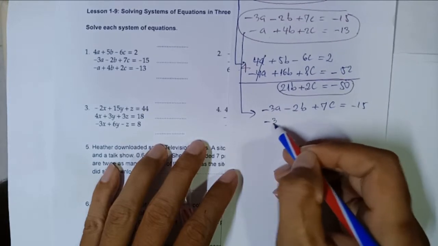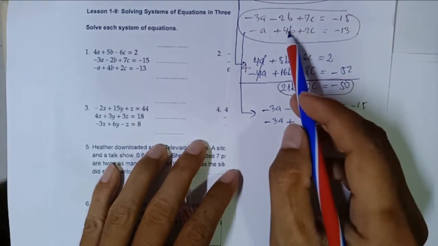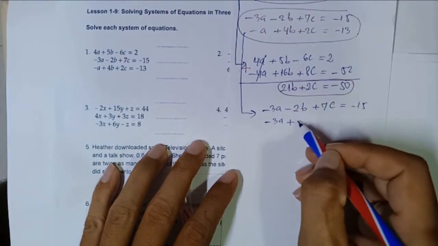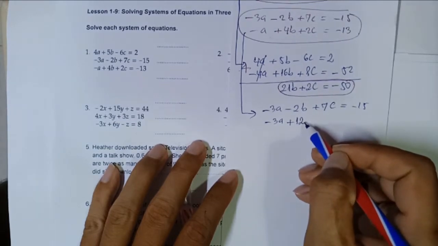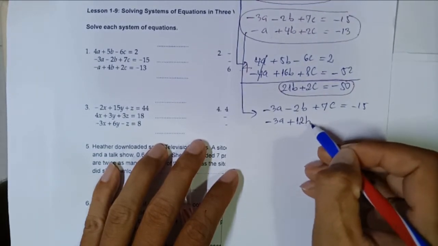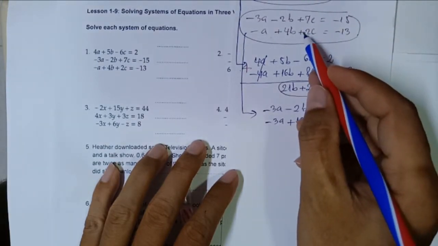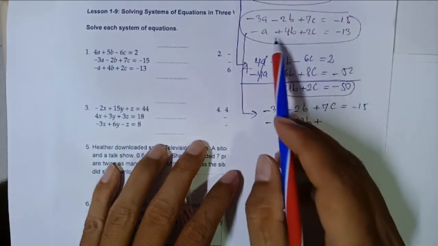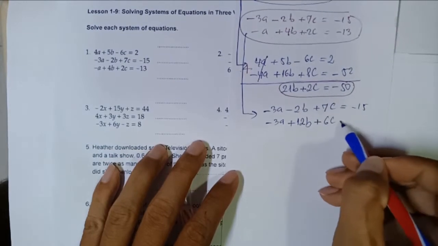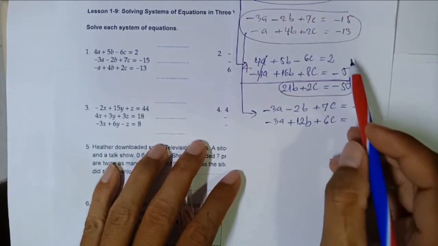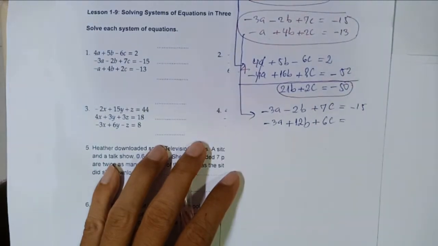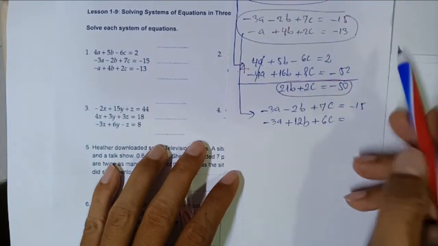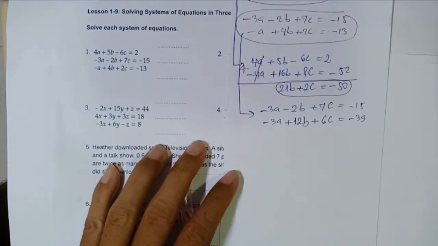So minus 3A plus, if you times this one by 3, 12B, and then you times this one by 3, it becomes 6C equal to, 13 by 3, going to be negative 39.